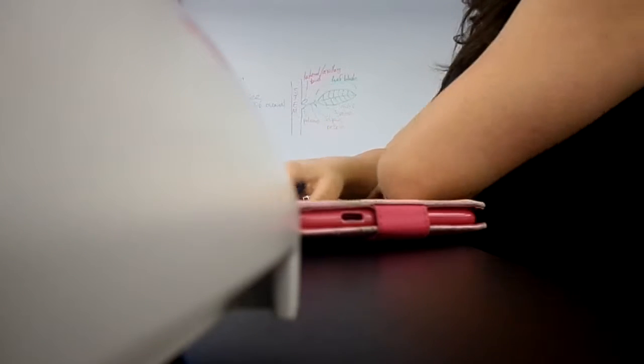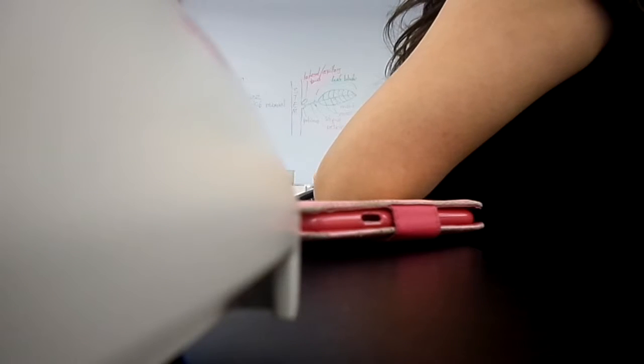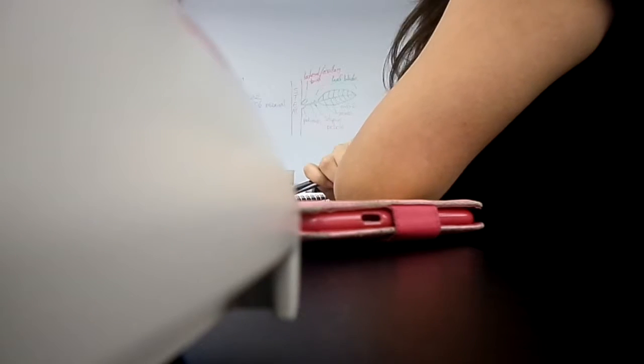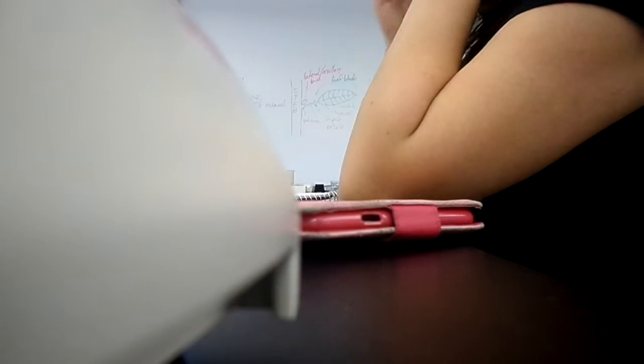Bark on it, right? Now, what's going to attach one of those leaves to that brown stem? What part of the leaf? It's up here on the board. The petiole. All right?